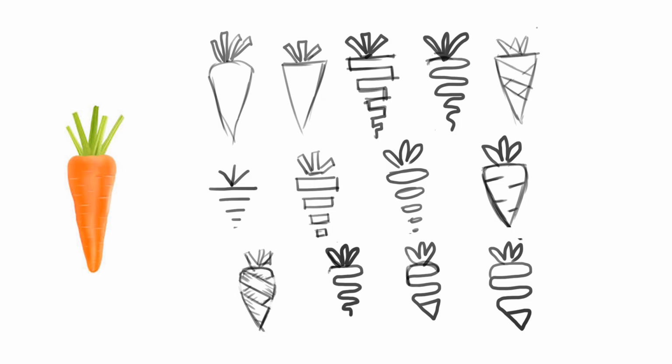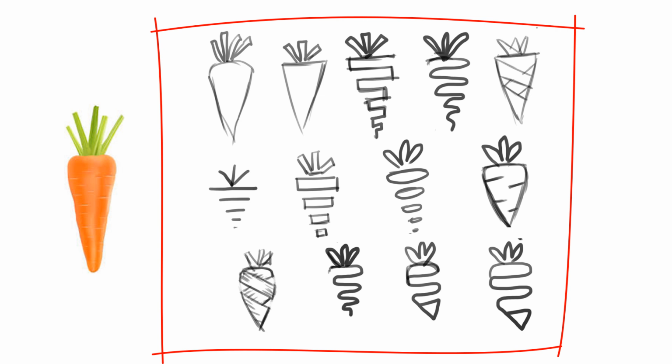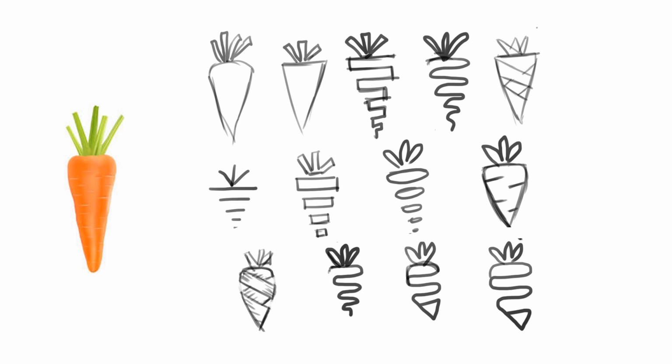Exercise. Take a screenshot of this frame. Choose a concept from here and design a logo in your way using this sketch. Then post your design to our Facebook group. I will let you know my opinion about your design. You will find our Facebook group link in description.